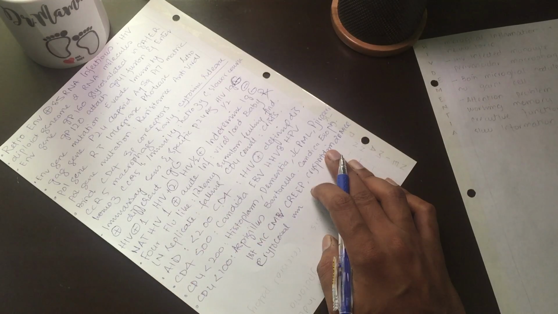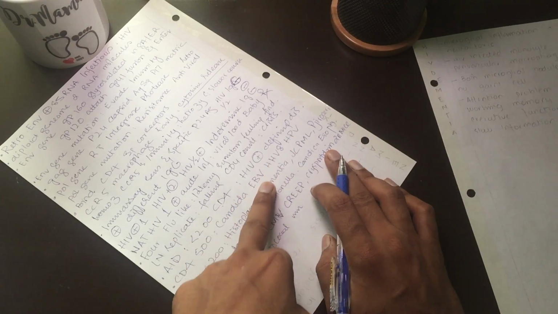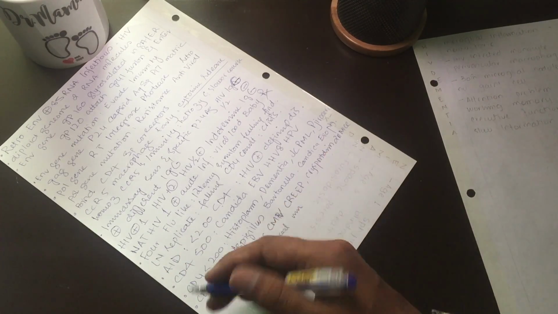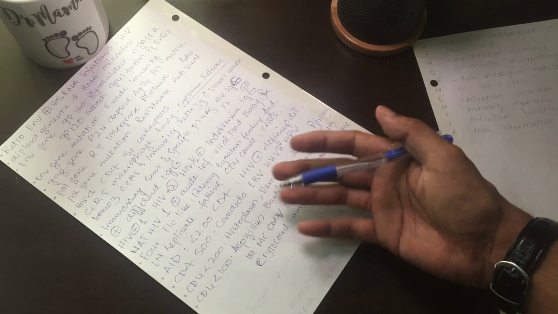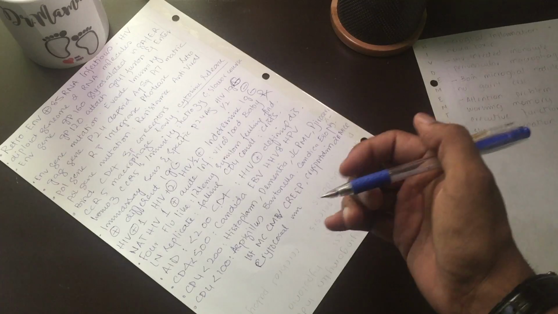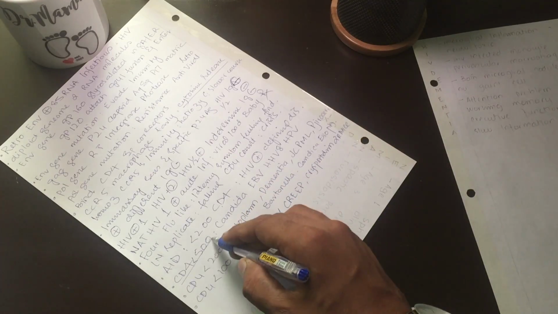But oral Candida, and dermatological problems like warts and Kaposi sarcoma, happen when the CD4 count is less than 500. So these are the differentiating factors for which infection happens at which CD4 count.